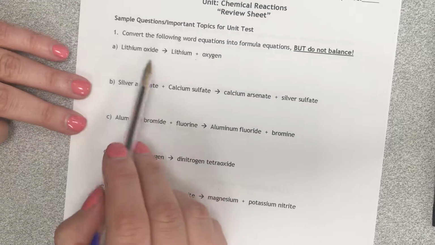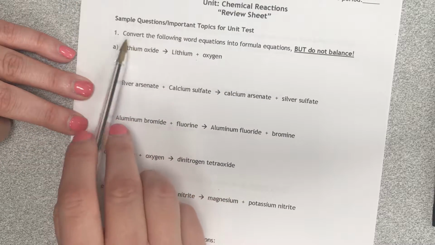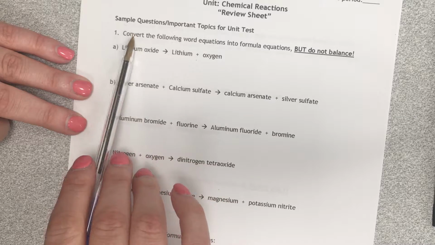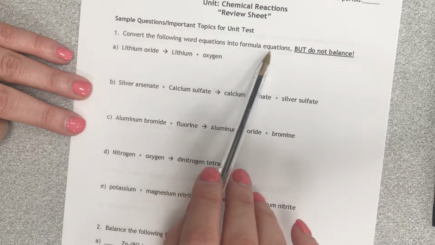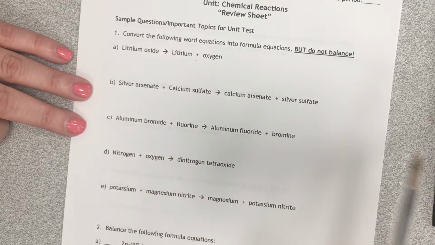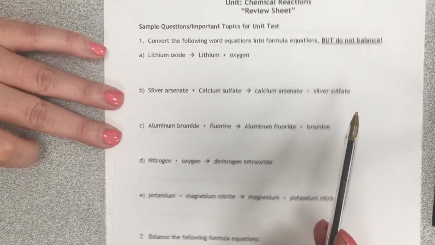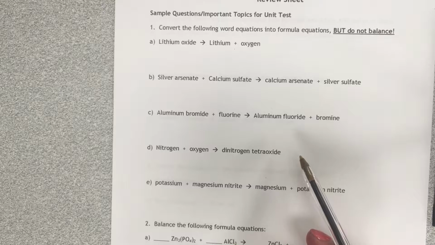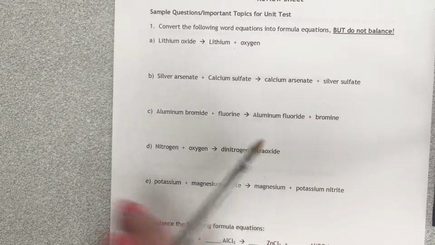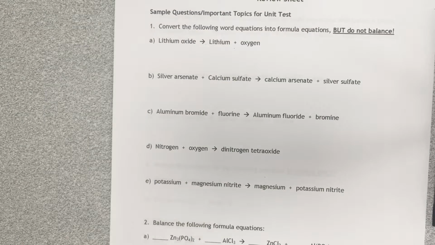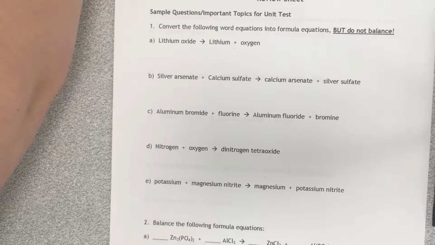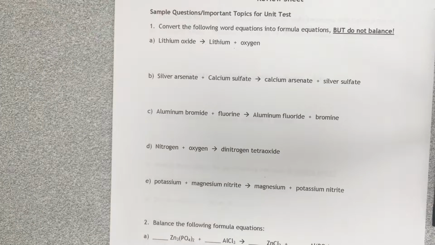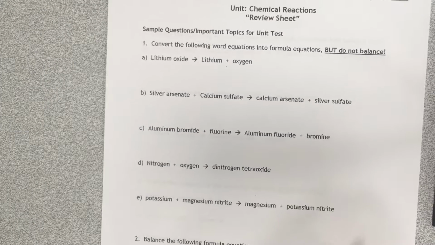Okay, so we have lithium oxide. I'm sorry, it says convert the following word equations into formula equations but do not balance. So we're just going to bring them down. This is where most of you had issues on your quiz. So make sure that if you were one of those, go ahead and review Unit 6, or else you will again have a little bit of trouble on the test.